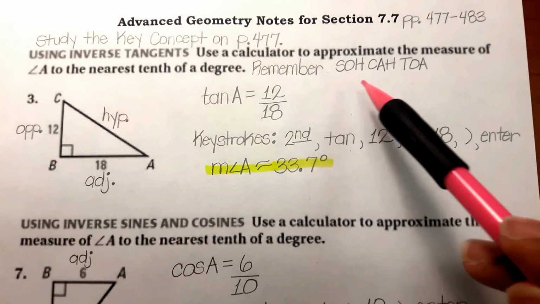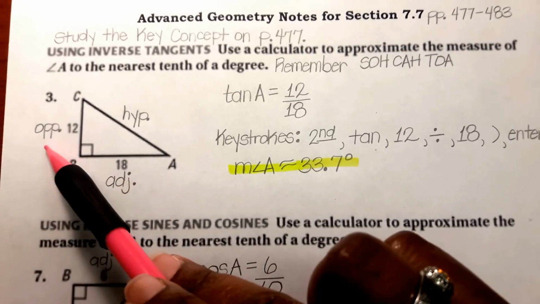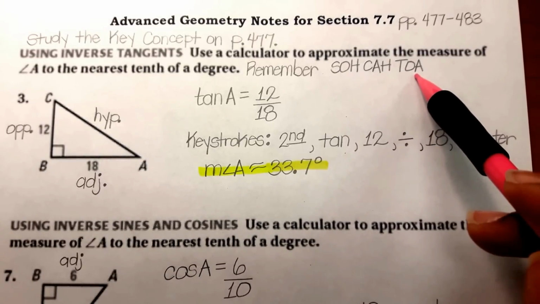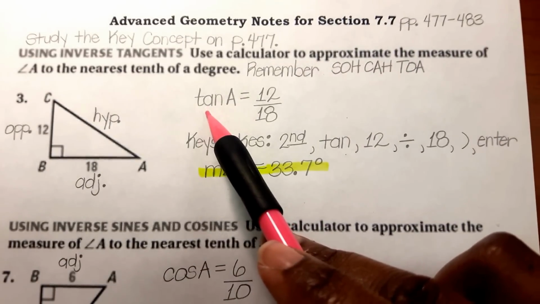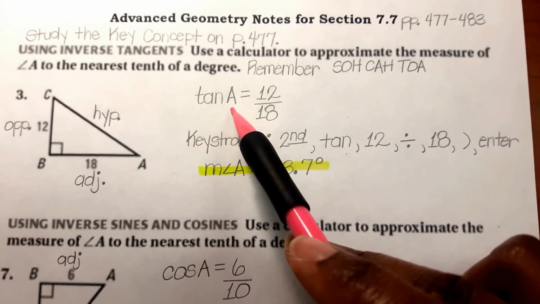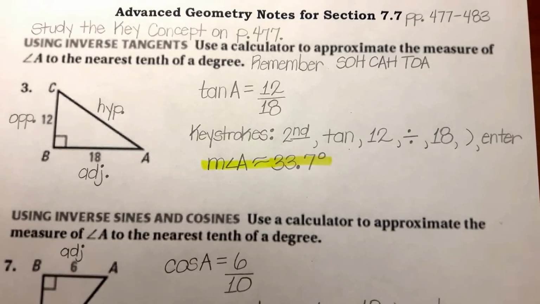So for my trig ratios, I want to see which formula has A and O in it. I can see that the tangent formula has opposite and adjacent in the problem. So if you notice, I said tan A because we're working with angle A. Opposite is 12, and my adjacent is 18.